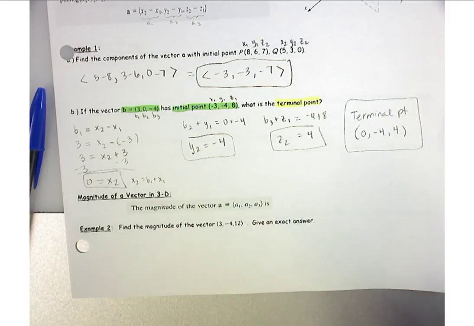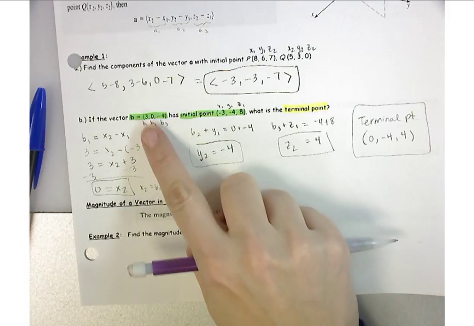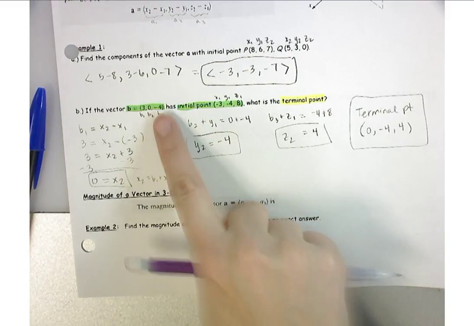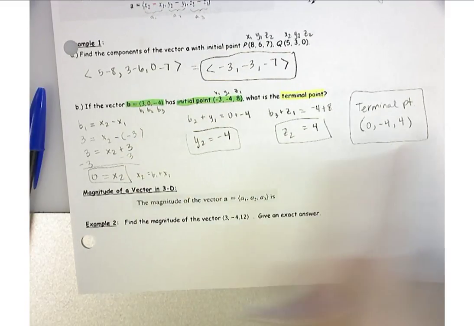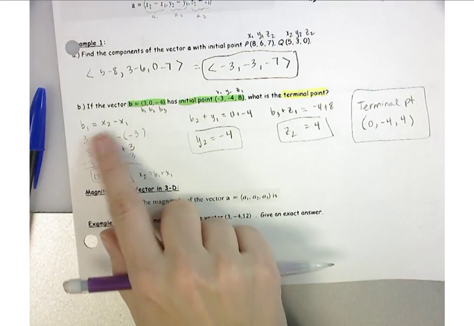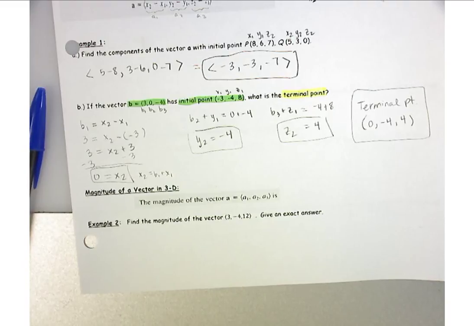Okay, so again, you can just get that by adding. 3 plus negative 3 is 0. 0 plus negative 4 is negative 4. Negative 4 plus 8 is 4. I just want you to understand why you can add them together. It's because of this equation, okay, that you can set them up and add those together.